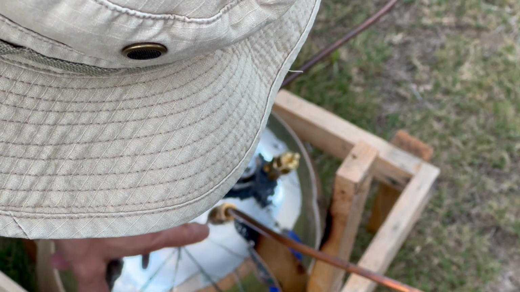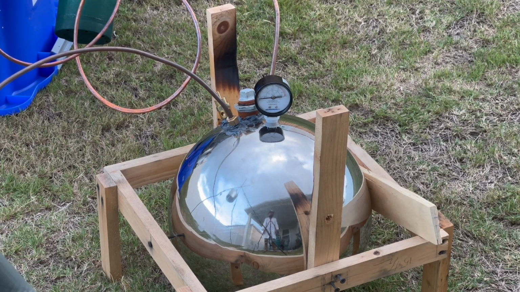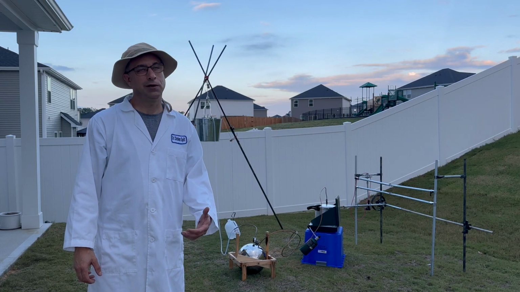I know we're losing some steam through here. Plus, we're still getting a zero pressure on the gauge. I don't know if it's because the gauge is faulty, if it's not installed right, or if it's because of the steam coming out. Back to the drawing board once again.